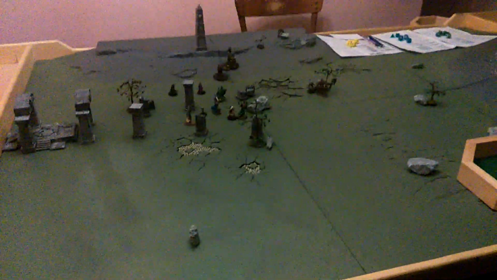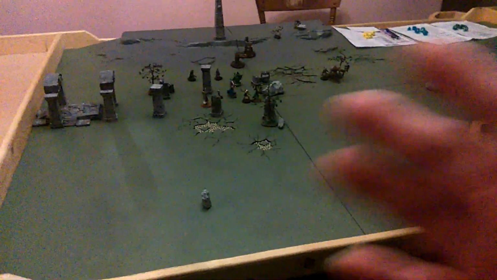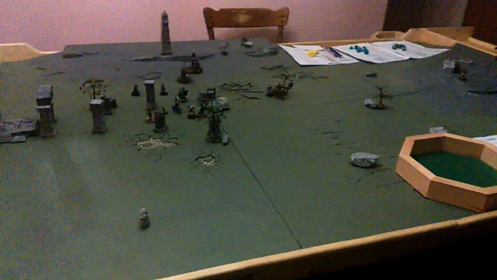On the game table are some unfinished but started, as you can see, Citadel game boards. They come in a set of 6. They come in a black bag that says Citadel on it.